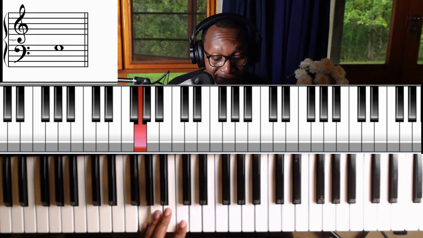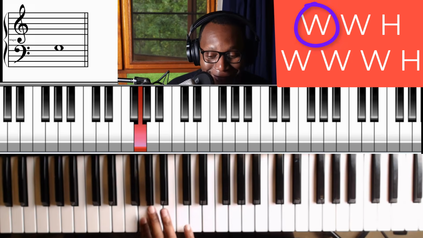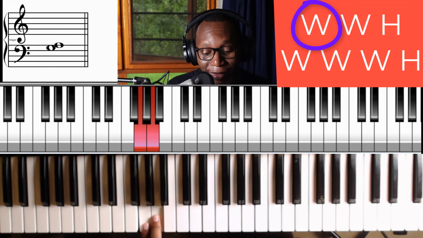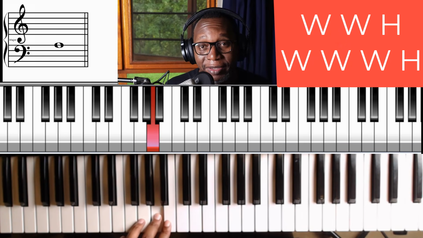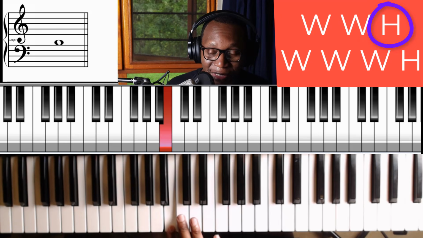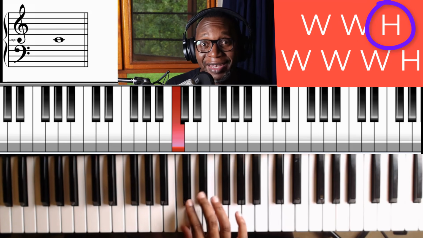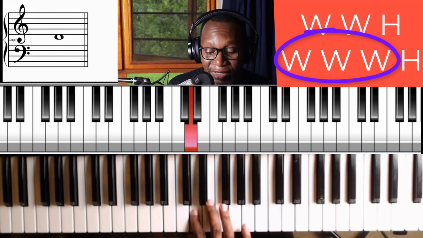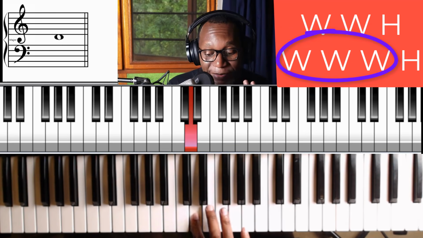If I go up a whole step from G, that takes me to A. Okay, so that's a whole step. If I go up another whole step from A, that takes me to B. If I go up a half step, that takes me to C. And now I need 3 whole steps, right? So whole step from C takes me to D. Whole step from D takes me to E.